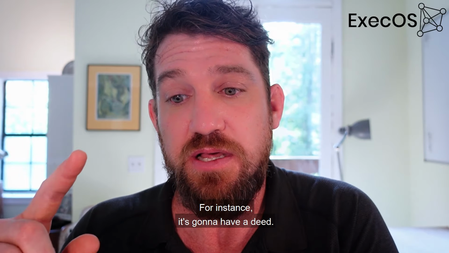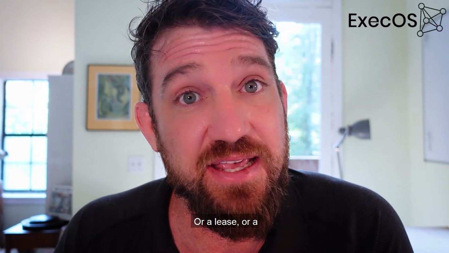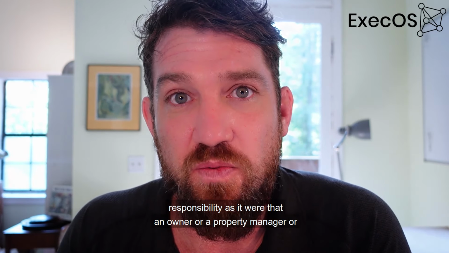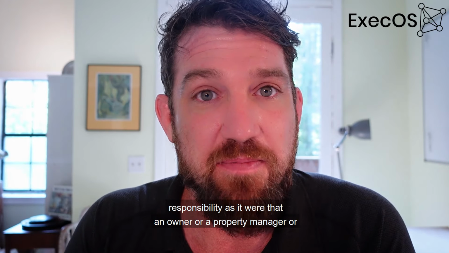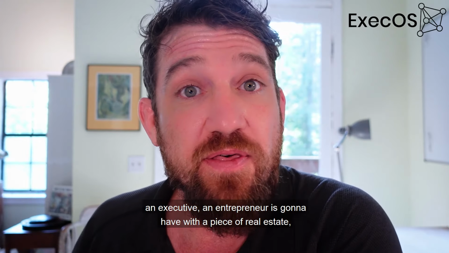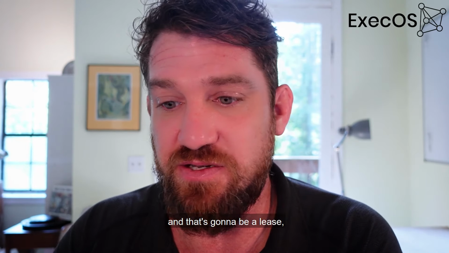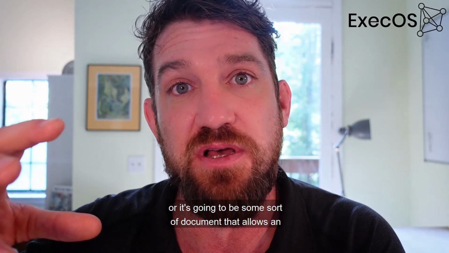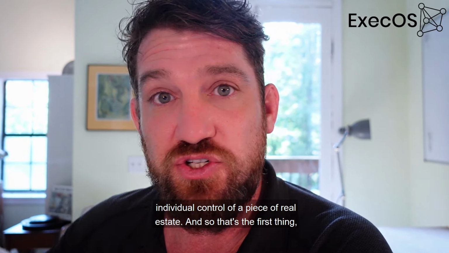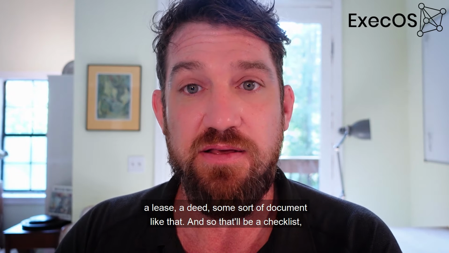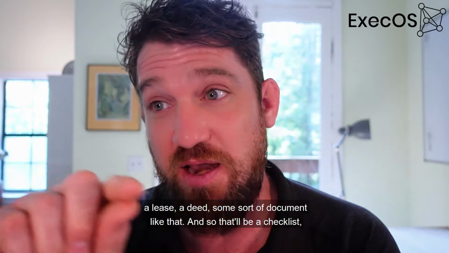For instance, it's gonna have a deed or a lease or some sort of ownership or responsibility, as it were, that an owner or a property manager or an executive, an entrepreneur is gonna have with a piece of real estate. And that's gonna be a lease, or it's gonna be some sort of document that allows an individual control of a piece of real estate. And so that's the first thing, a lease, a deed, some sort of document like that. And so that'll be a checklist.